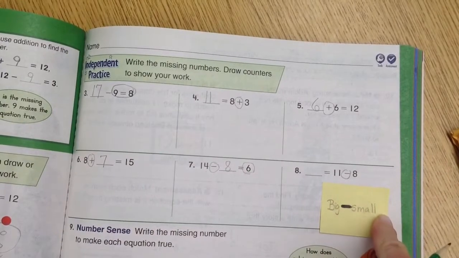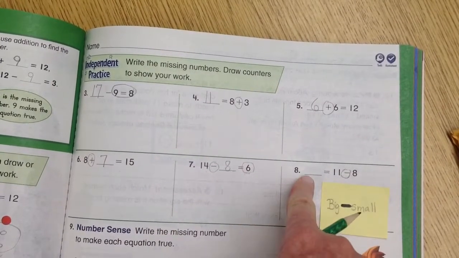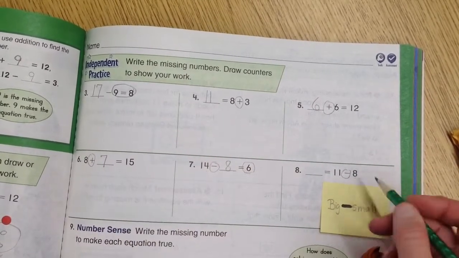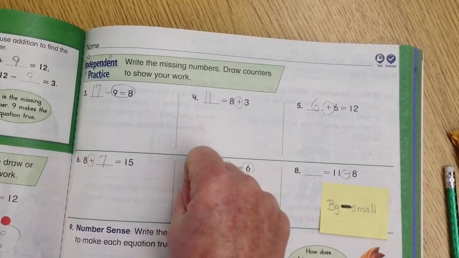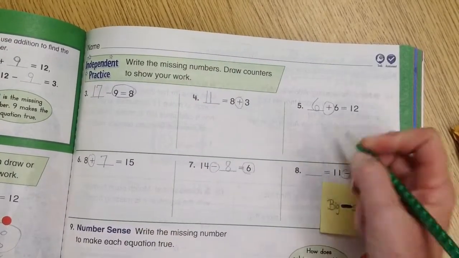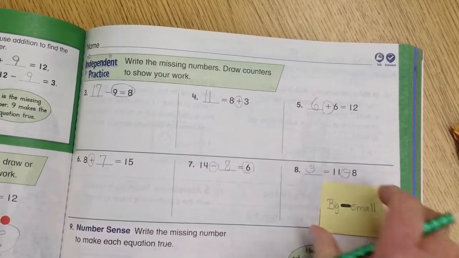Big minus small. So that means I'm looking for the small. So we're going to start at 8 and count up to 11. 8, 9, 10, 11. How many fingers? 3. So that was a small number.